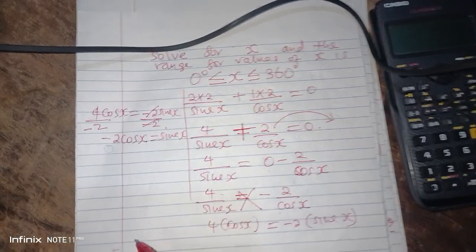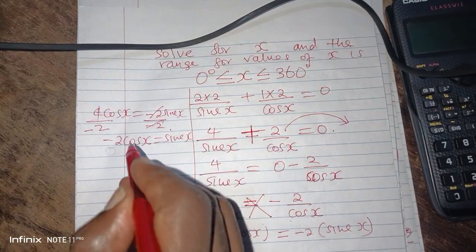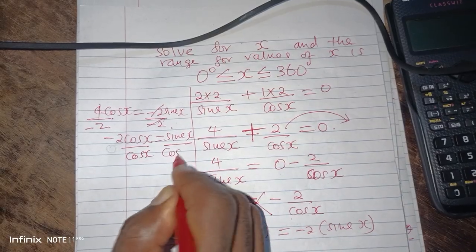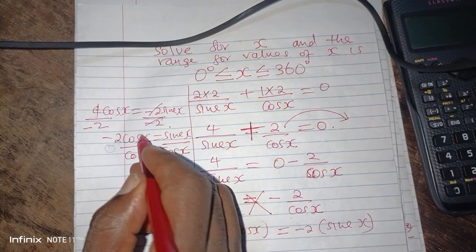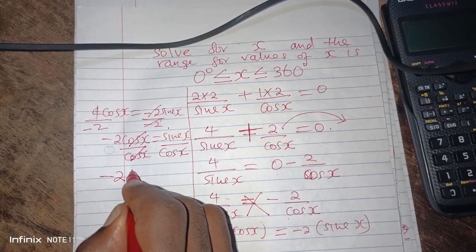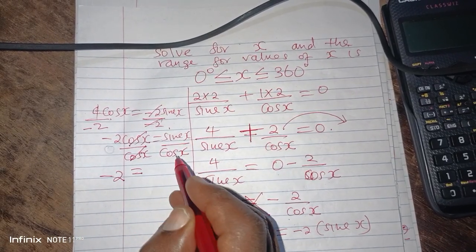What is next? It is very easy for me to just say divide by cos x, divide by cos x. So that cos x and cos x will disappear. So negative 2 is equal to sine x over cos x.